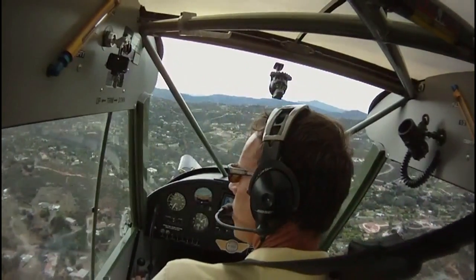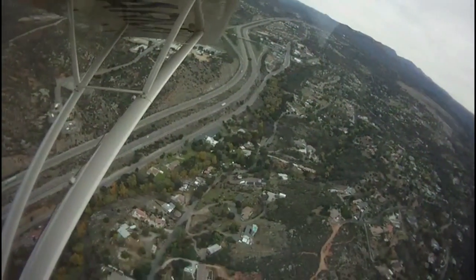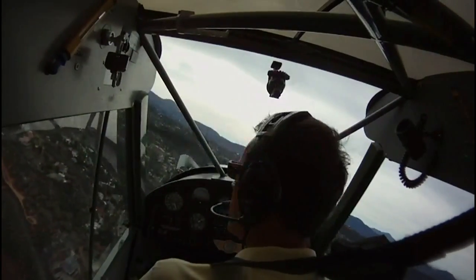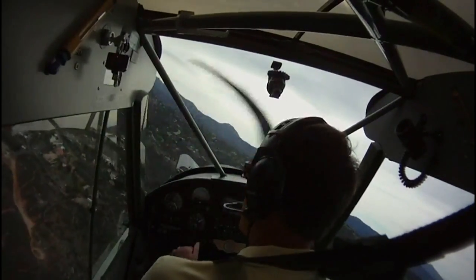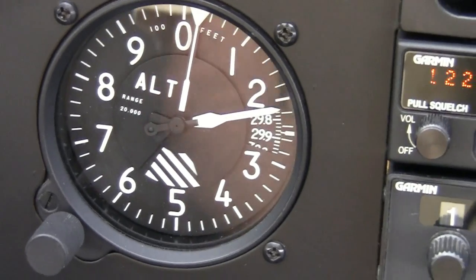As I come across the road wings level, I immediately go back to the left. It's easy to do these in high-wing airplanes. You just use the wing strut as your indicator when you get over the road to begin your turn in the opposite direction. I'll do one more here, pretty much same altitude, same airspeed.